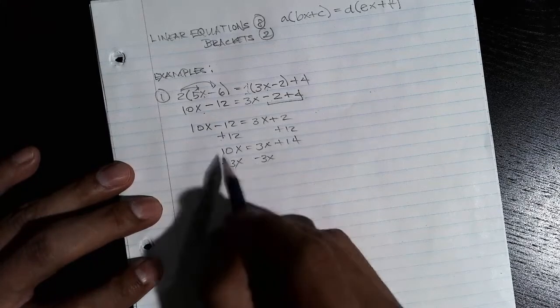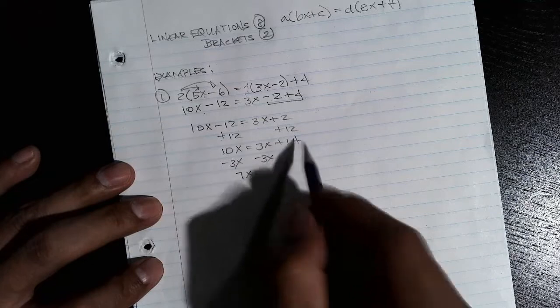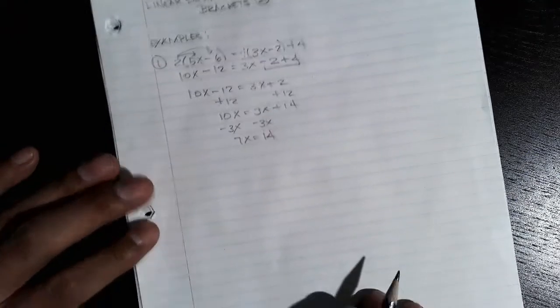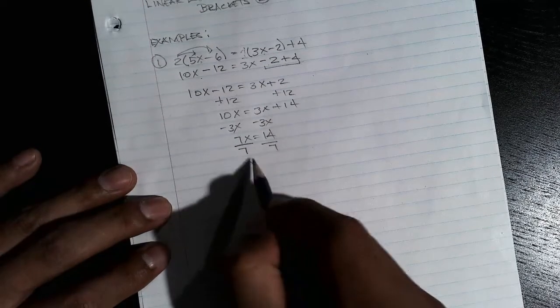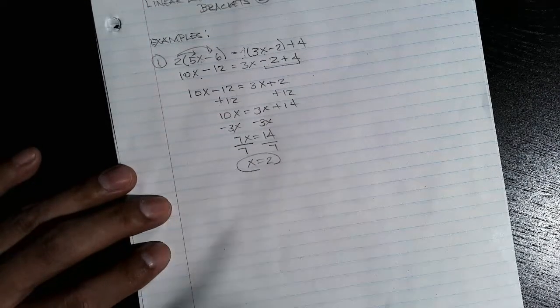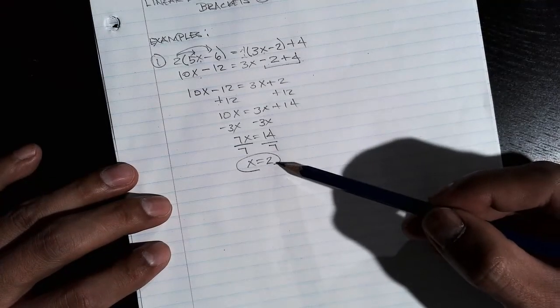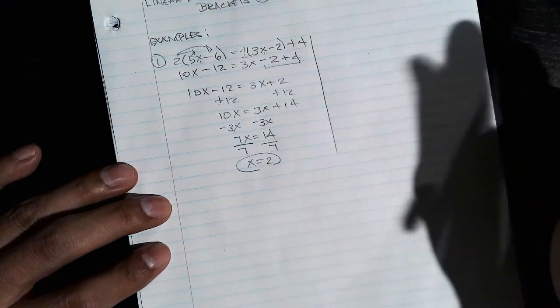So now I have 10x minus 3x, which is 7x. And on this side, I'm just left with 14. Hope I'm not going too fast here. Finally, divide both sides by 7. And now you have x equals 2. Did anybody guess that our answer might have been 2? If you could, well, you're probably a better mathematician than I am. Good for you.